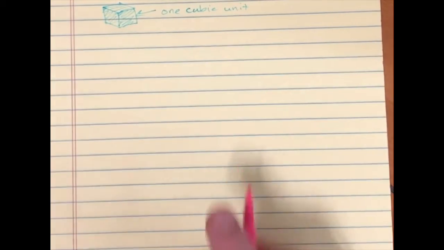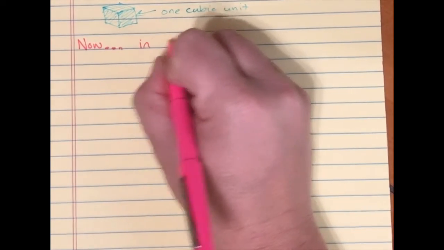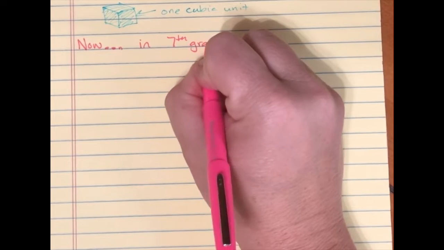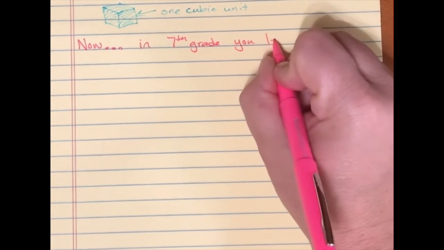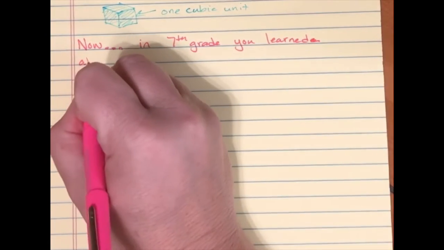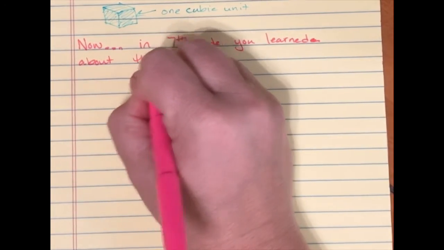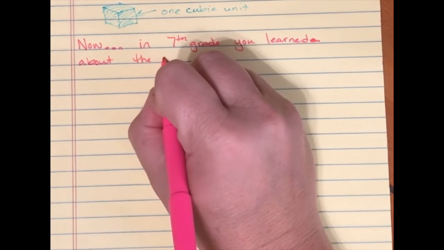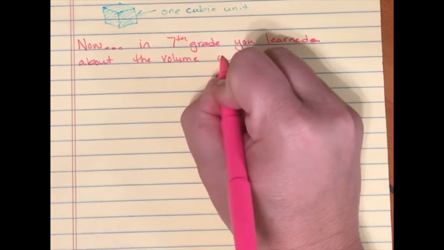So let's think about what we learned in 7th grade. In 7th grade, and probably even years before that, you may have learned that you can find the volume of a rectangular prism by multiplying the area of the base times the height. So length times width times height.